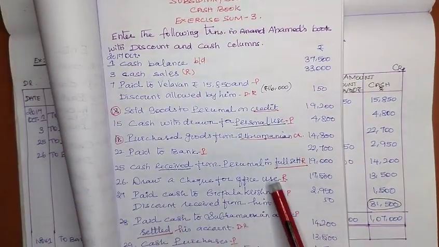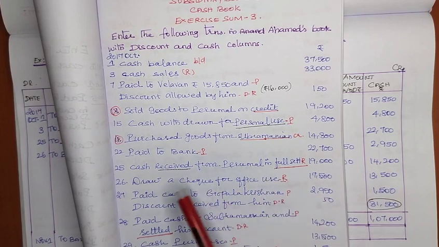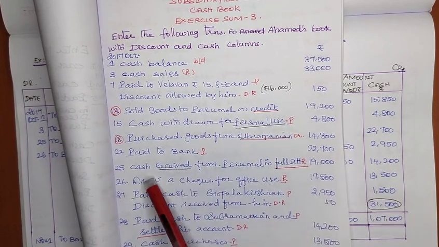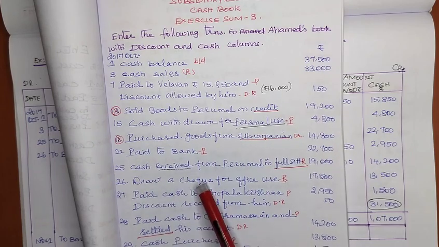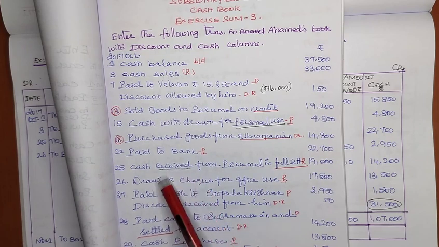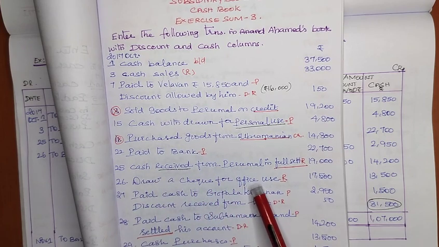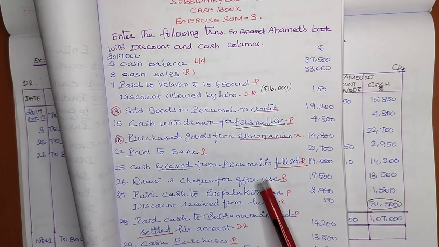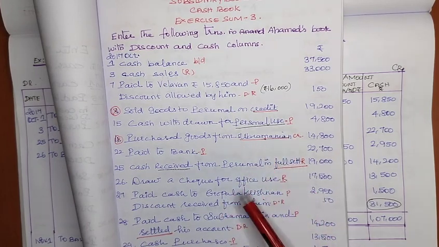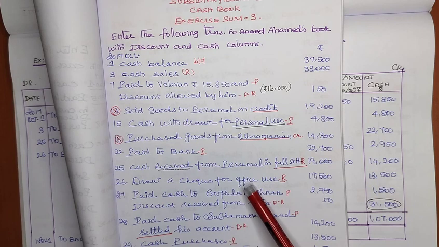Let's see the next transaction. Draw a check for office use, rupees 17,500. Draw a check for office use means this is the bank transaction. You get cash from bank through check. For what? For office use, not for personal use. If personal use were mentioned, you would have to take it as drawings. But they have not given personal use here. They have given office use.